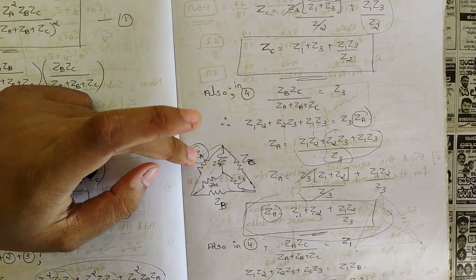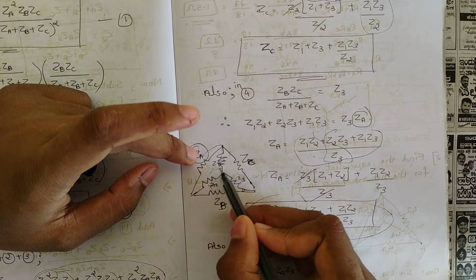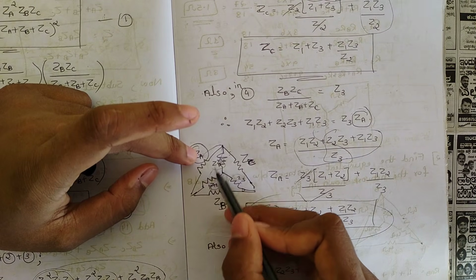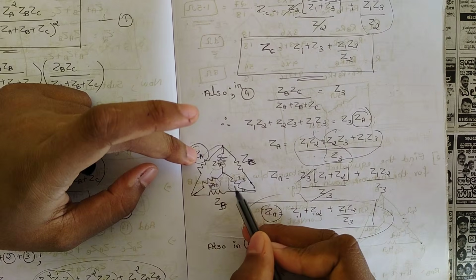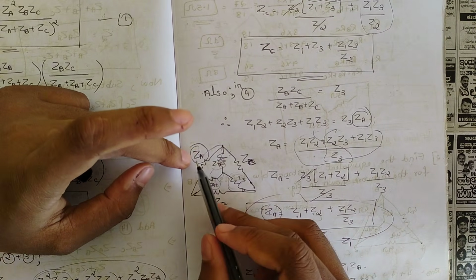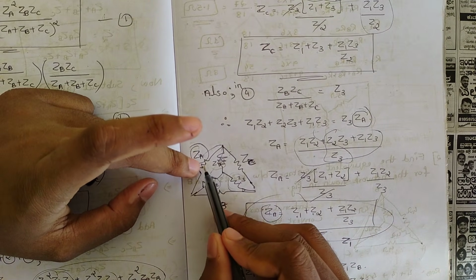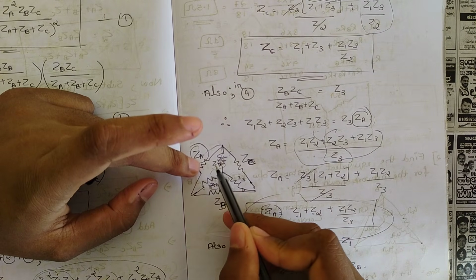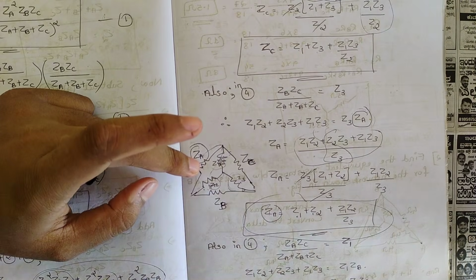That is, sum of first impedance plus second impedance plus product of the two opposite impedances divided by the remaining impedance, that is Z3. For ZA, for this connection, these two, plus the product of them, divided by the remaining impedance.